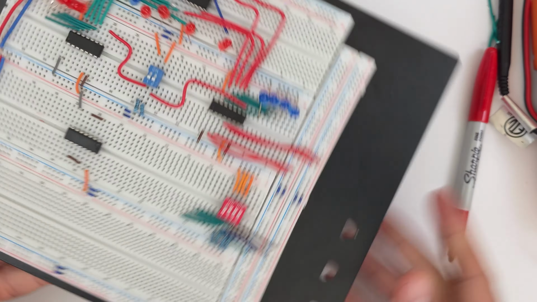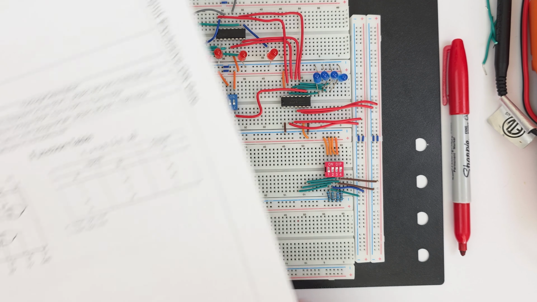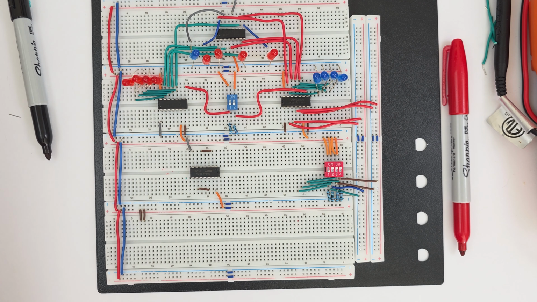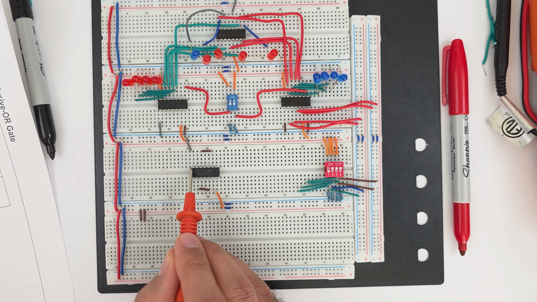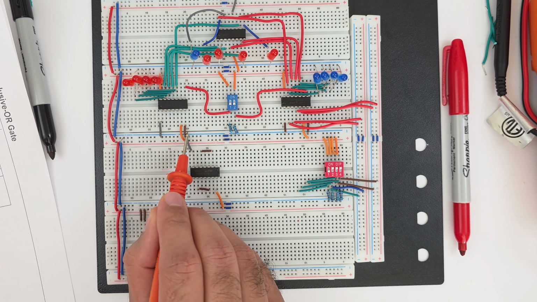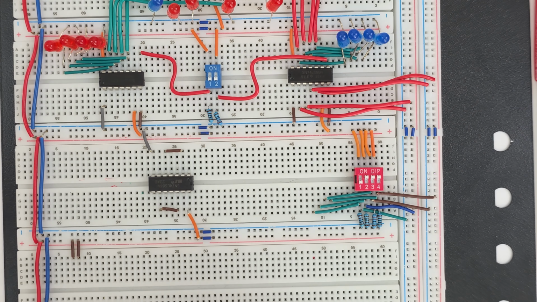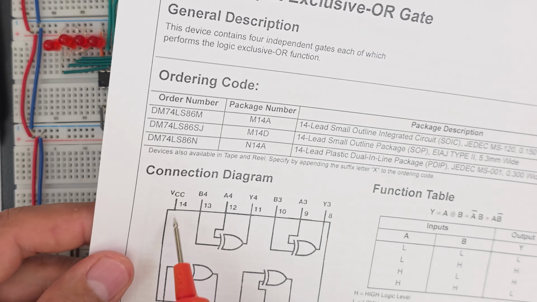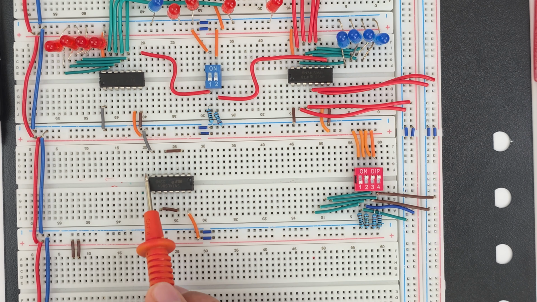Okay, so what we need to do is first connect the VCC and the ground. Pin number 7 goes to the ground. Where is pin number 7? This is pin number 1, pin 2, 3, up to 7, and you can see pin 7 is connected to the ground. Let me zoom in a little bit. And then pin number 14 goes to the VCC. So this is pin 1, 7, 8, 14 to the VCC.